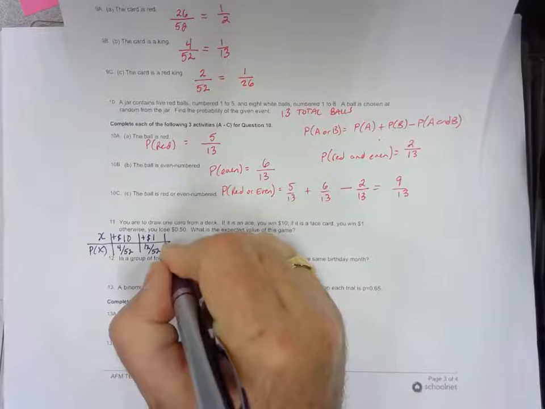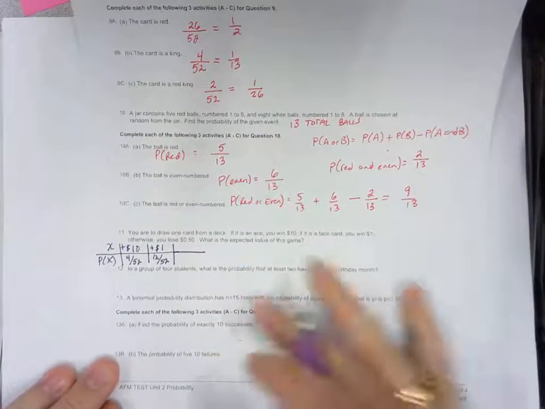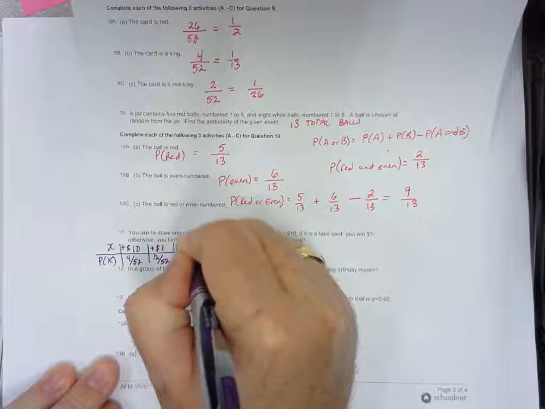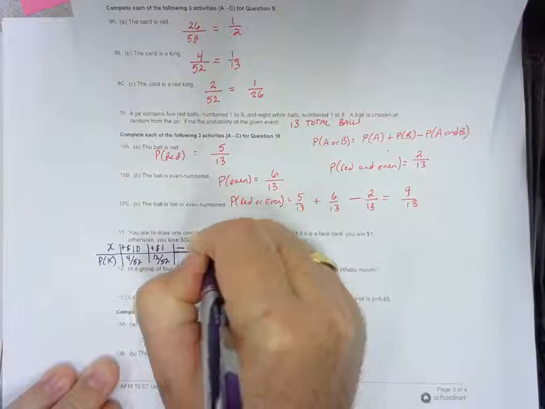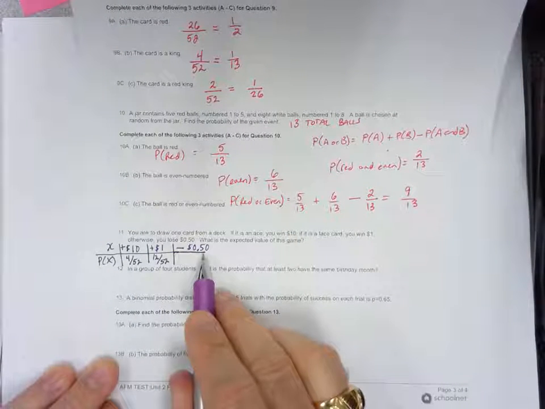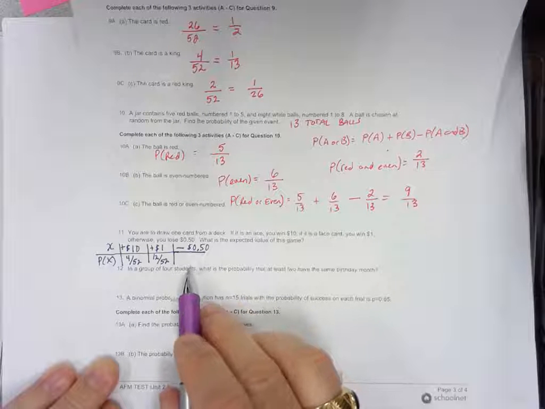And then the final outcome is what? That would be me drawing any other card, and I actually lose. So we're going to say you lose 50 cents. That's a negative 50 cents. And we're going to write that in terms of dollars because I don't want to mix units. Okay? And then what do I have?